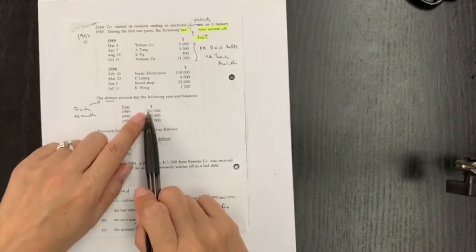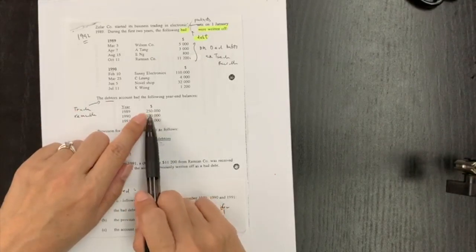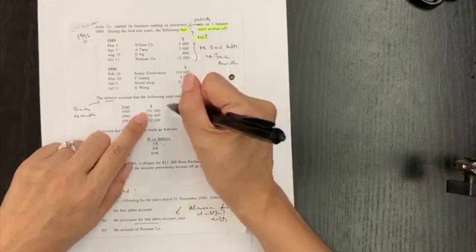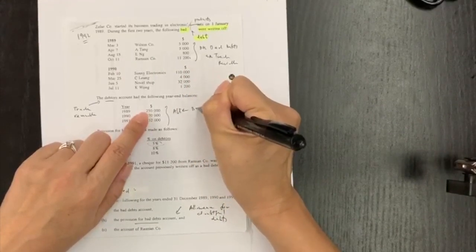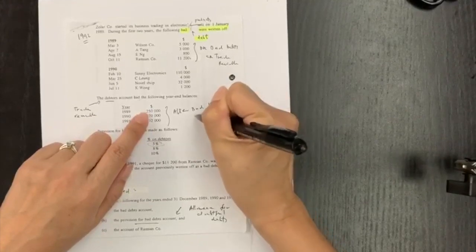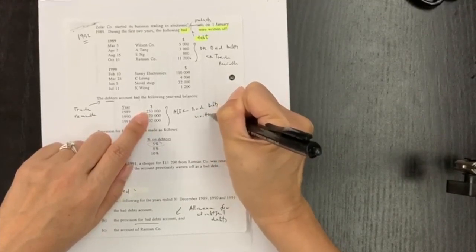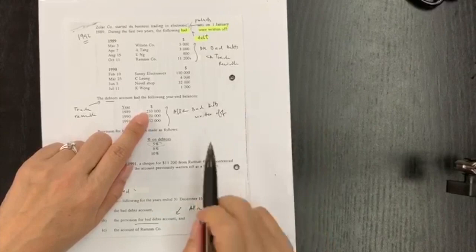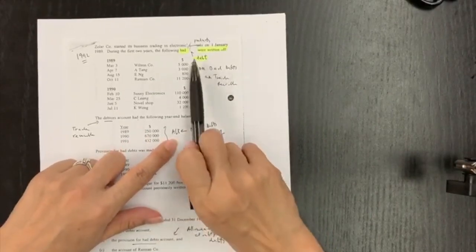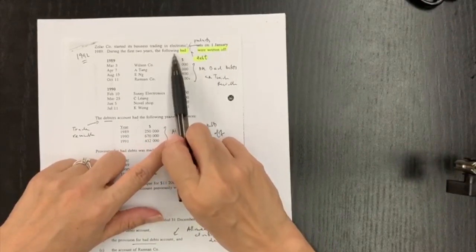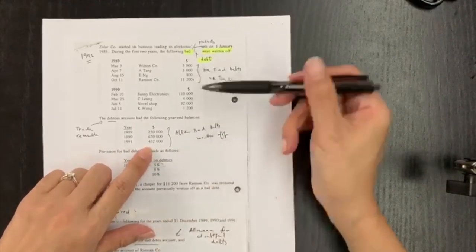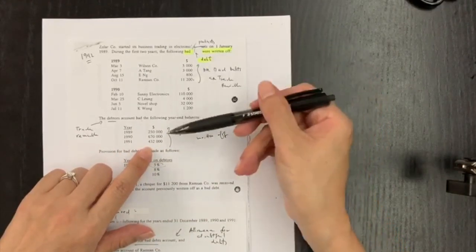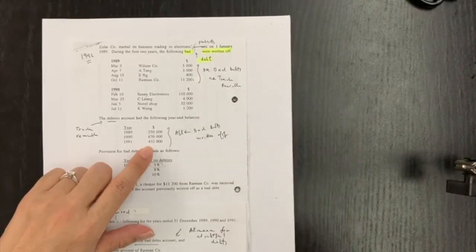Okay, and look at this 250,000. So actually, this is already after all these figures already after bad debts written off. And how do you know it is after? Because the information here saying the following bad debts were written off. That means we already have all the bad debts here being deducted from trade receivable.